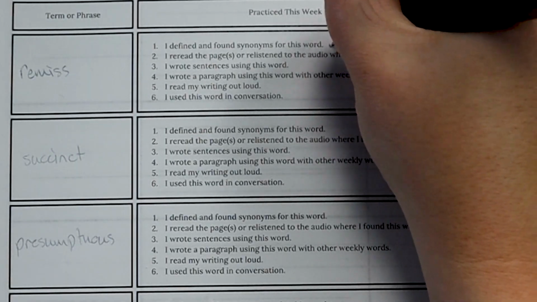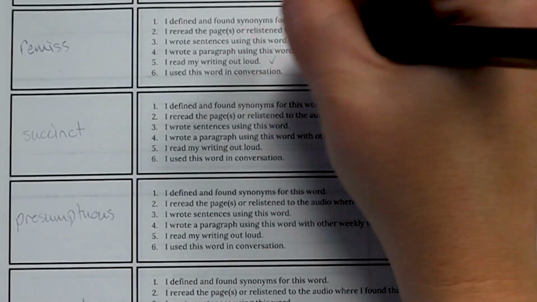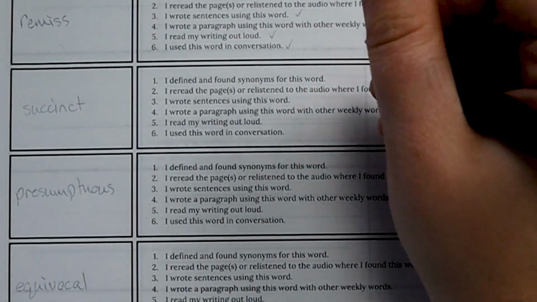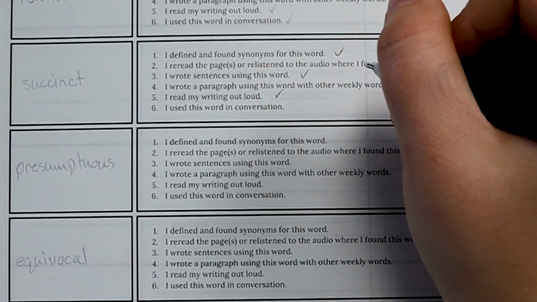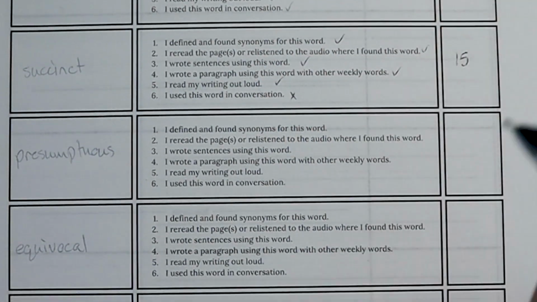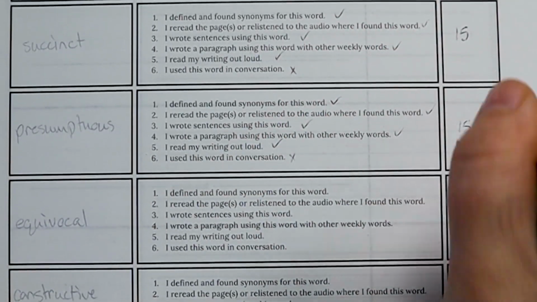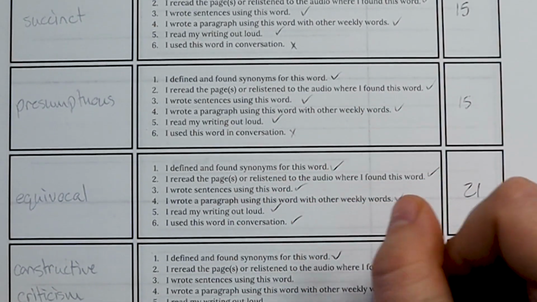So for example, you would get 1 point for completing page 1. You've defined the words, you find the synonyms. You get 2 points for just rereading the page or where you found it. That's listening again to the audio. That's watching that YouTube video again. That's just going over it again. 3 points for page 2, which is writing the word in a proper sentence. 4 points for writing that paragraph, writing that small little article using those words in the proper context. 5 points for actually reading that passage out loud.